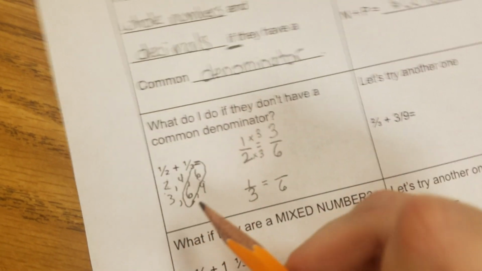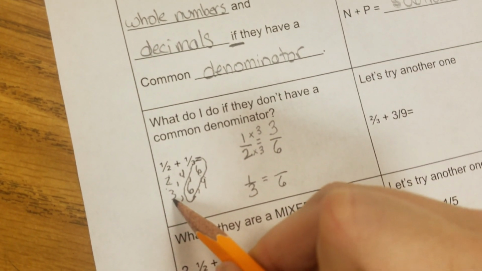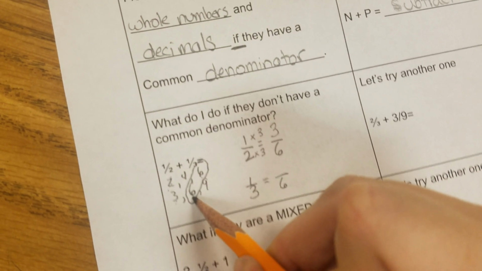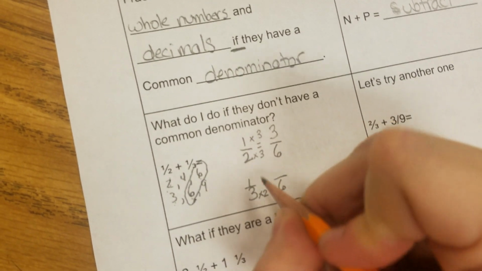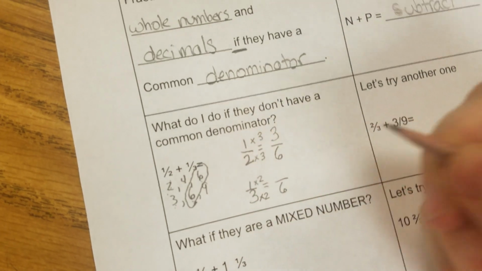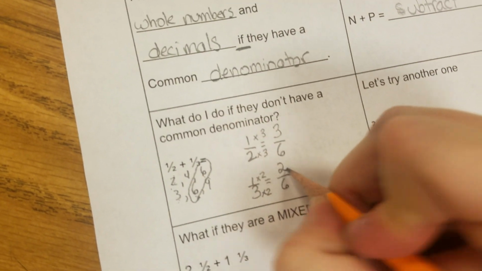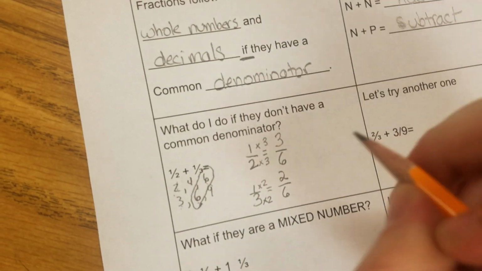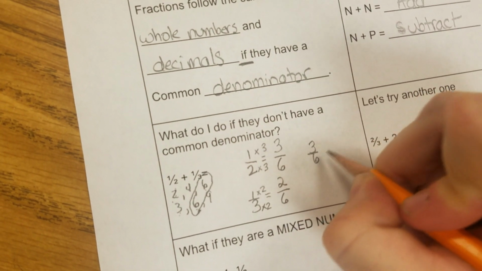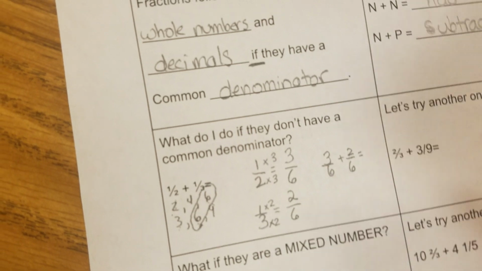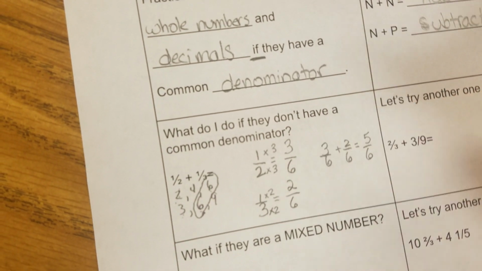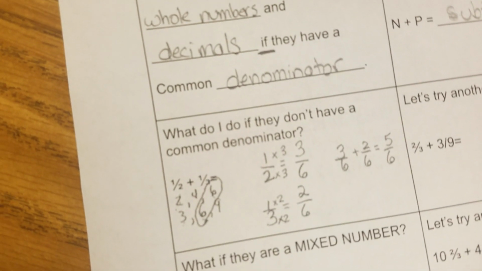Okay, now let's do the same thing with the 3. Guess what? This one only took me 2 times to get there. So I'm going to multiply this one by 2, and whatever I do to the denominator, I'm going to do to the numerator. 1 times 2 is 2. Now I have a whole new problem. 3/6 plus 2/6, and it looks just like yesterday. And my answer is 5/6. Pretty simple, guys. All you have to do is know how to count.